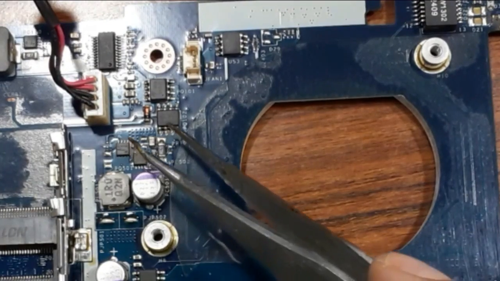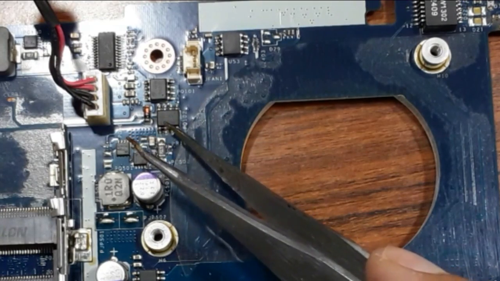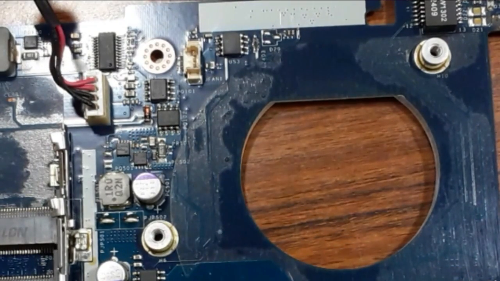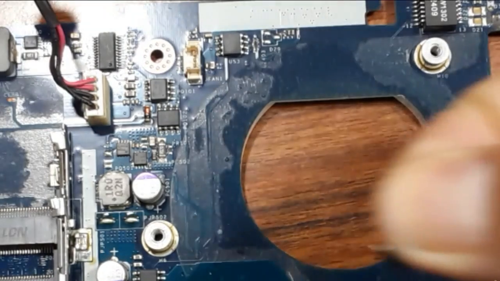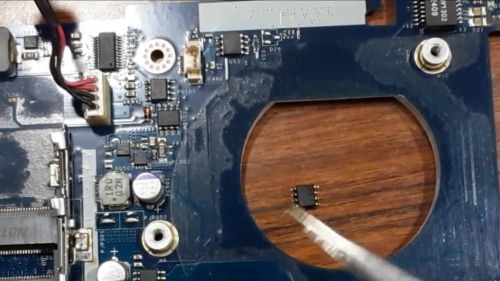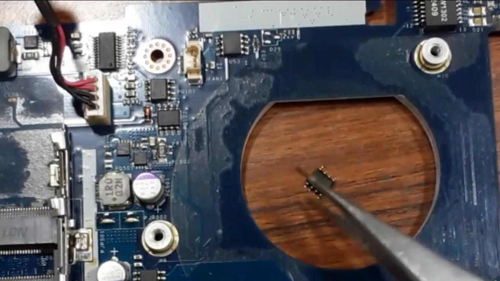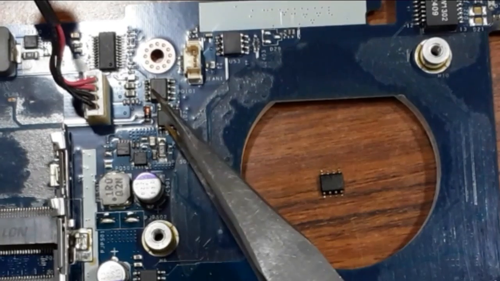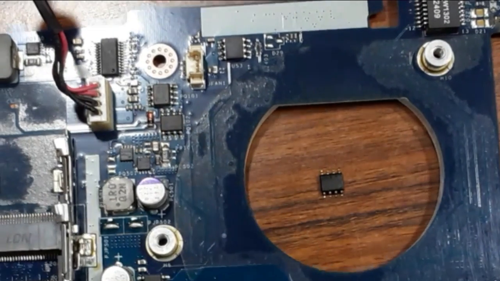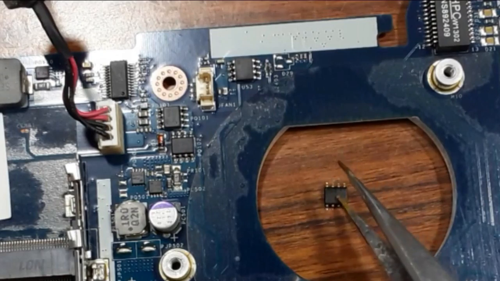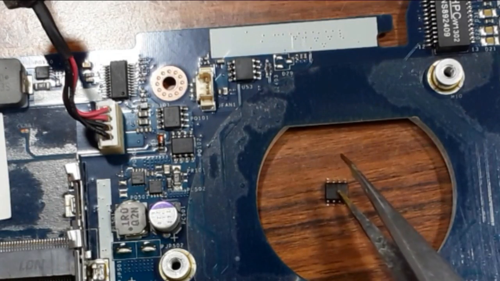To remove this bad MOSFET and replace it with another, I have here the good MOSFET, as you can see. This is the good MOSFET with the same reference. Now I will remove the bad, failed MOSFET and replace it with this one. This is the good one.